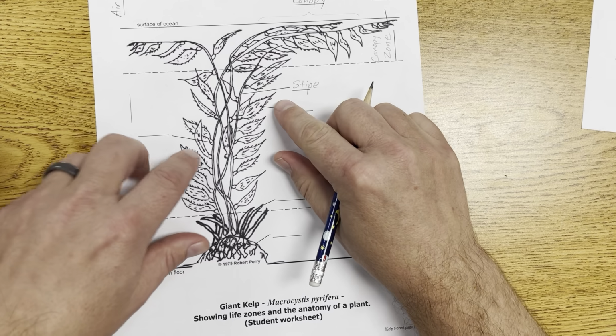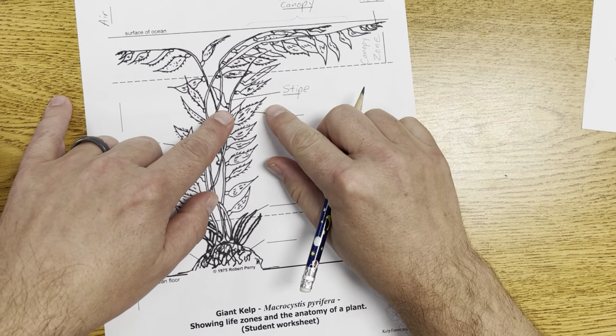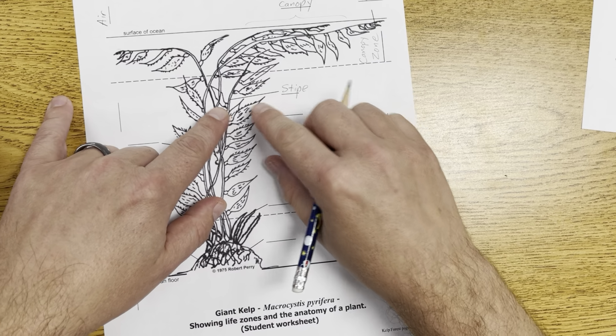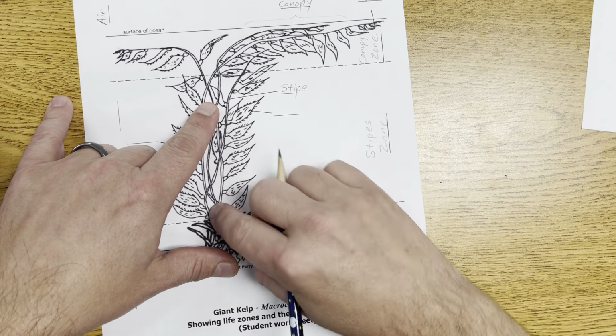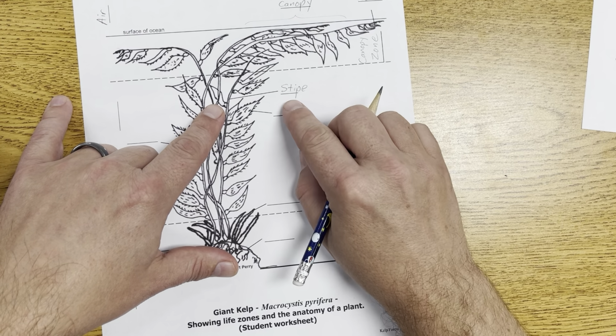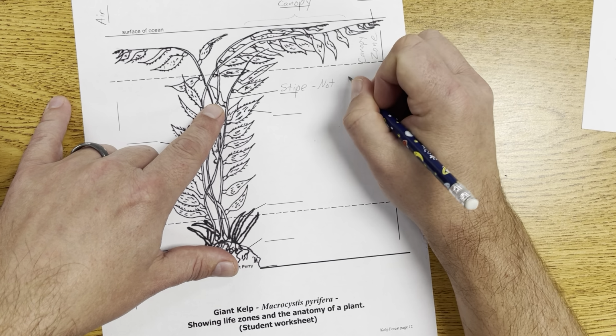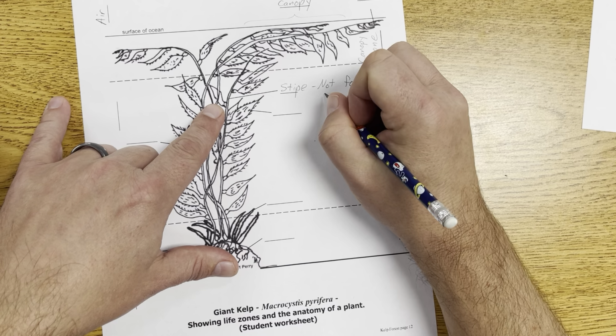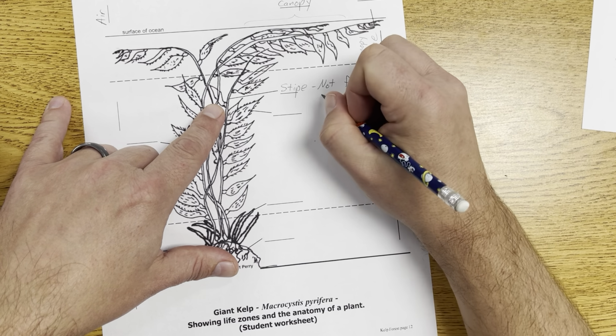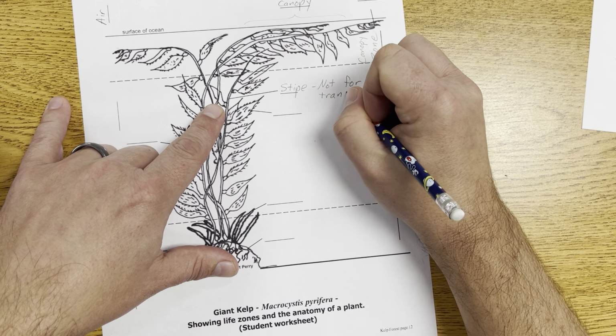The difference is, unlike a plant which can transport nutrients through branches, the stipes don't transport. So not for transport.